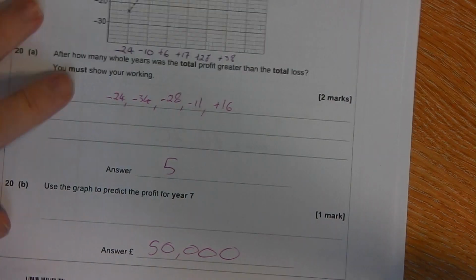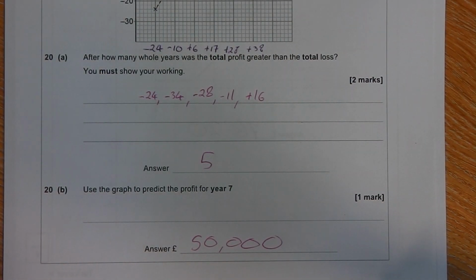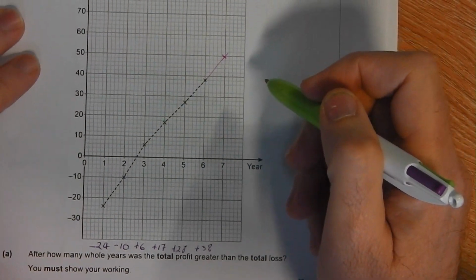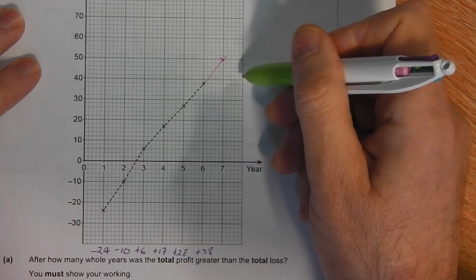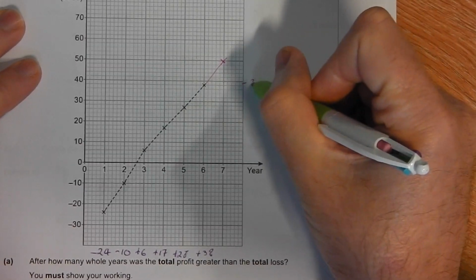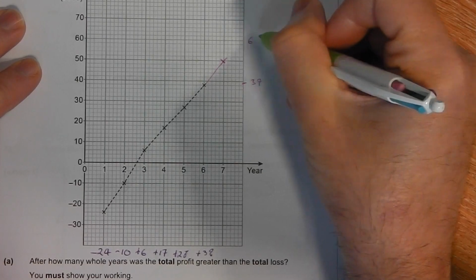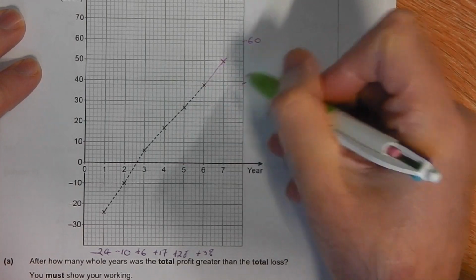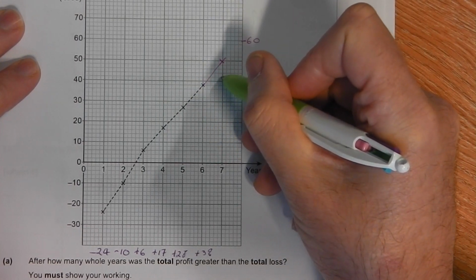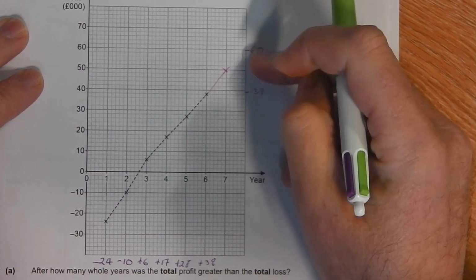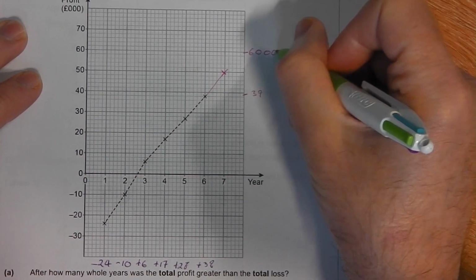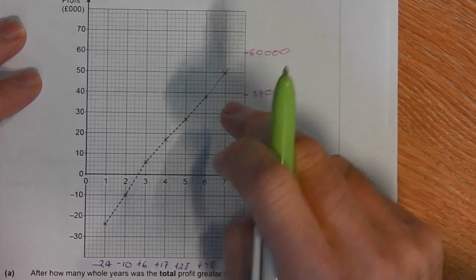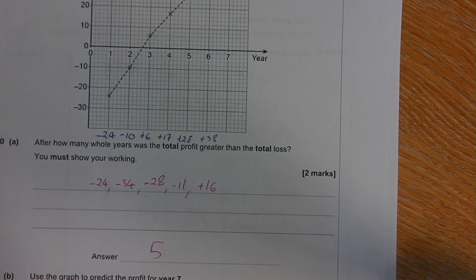Okay, sorry, knocking the camera there. And the beauty about that, because it's a prediction, pretty much they're allowing anything between 39 and 60 for the answer for this one. Okay, so I've gone sort of in the middle for that one. You could have been really cynical and said, oh, they're going to make a little bit more profit. It doesn't matter. Anything between those two, and of course, again, don't forget, that would be in thousands. So the mark scheme allows anything between those two. I've just gone slap bang in the middle. Okay.